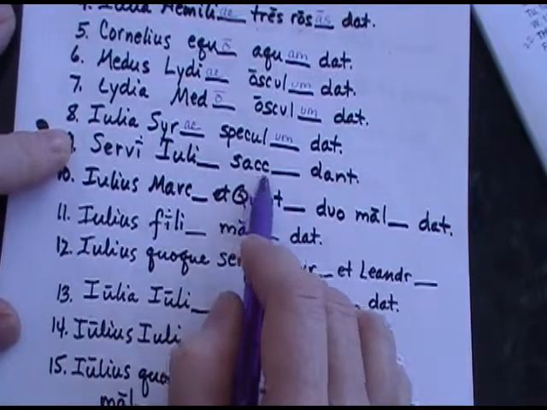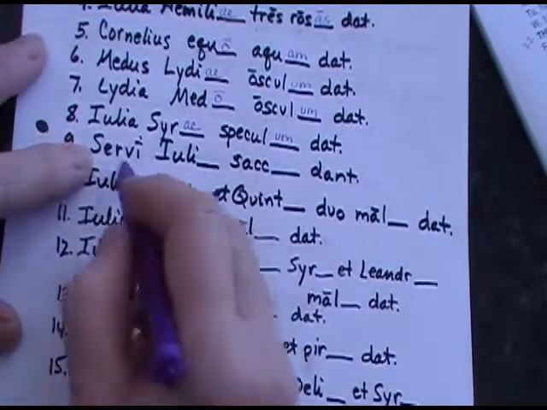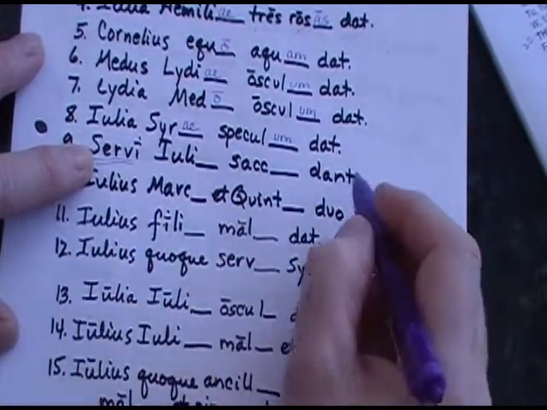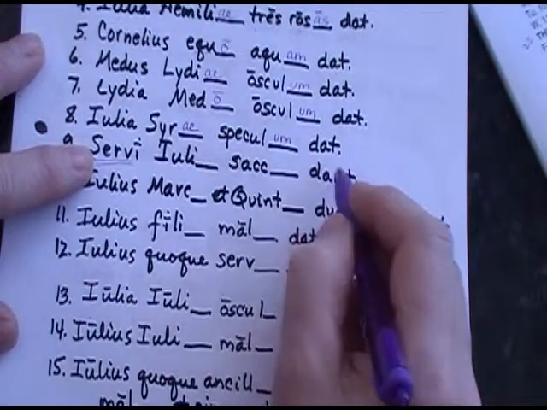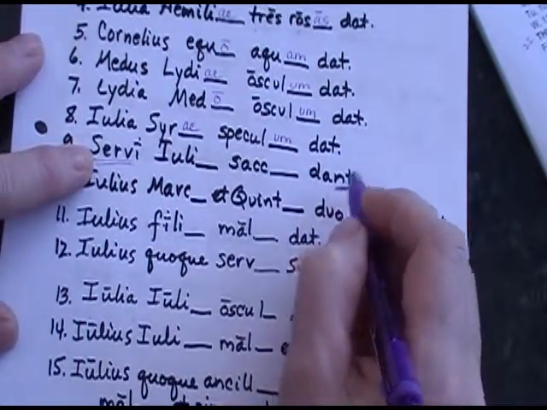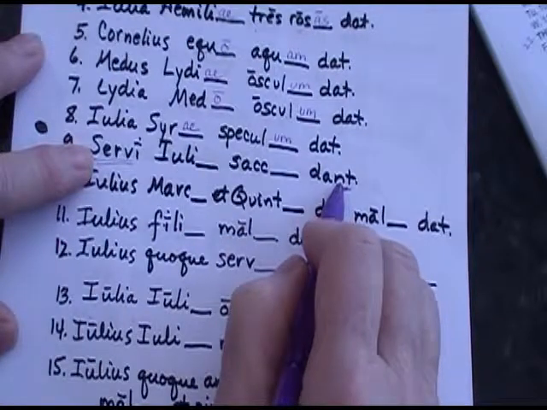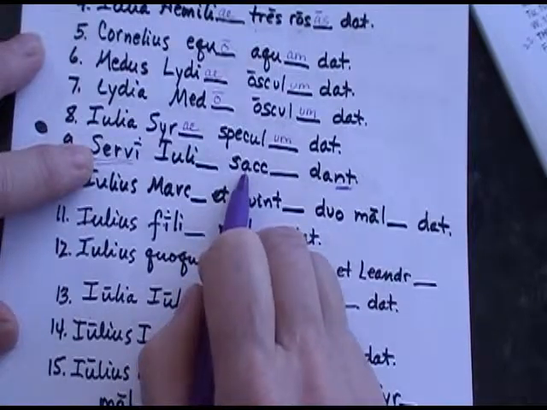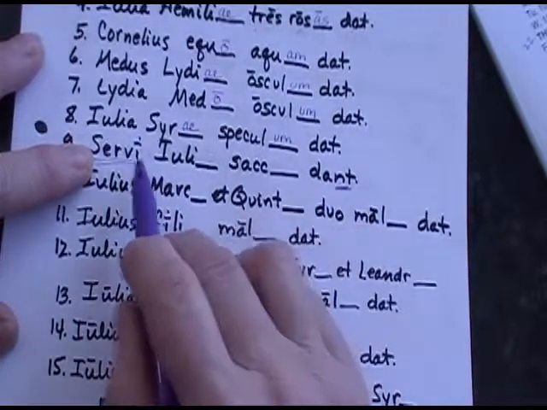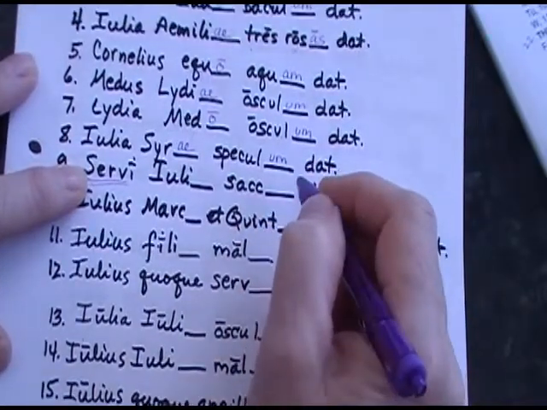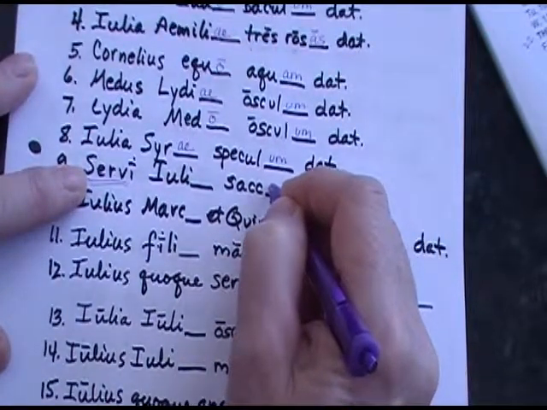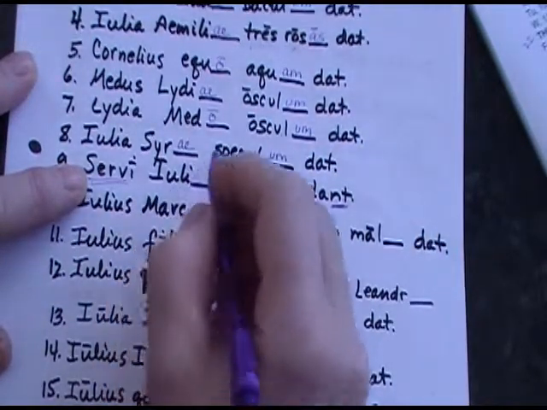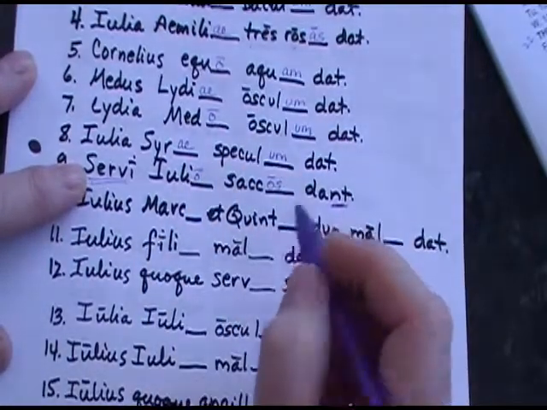Number 9, Servī Iūliō saccōs dant. Aha. Here we have more than one subject. Slaves. Hence we have the plural form of the verb dat, which is dant. So slaves give. What are they giving? They're giving the sacks. And who are they giving them to? To Julius. So servī dant. And there's more than one sack, saccōs, to Julius, and he would be singular.